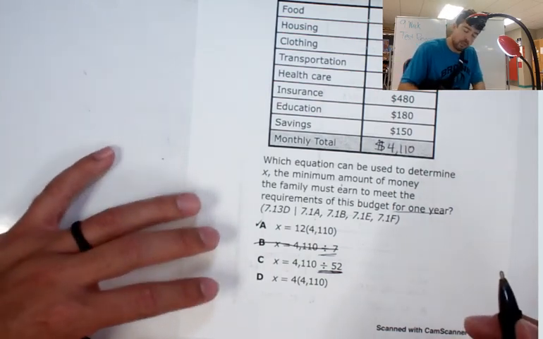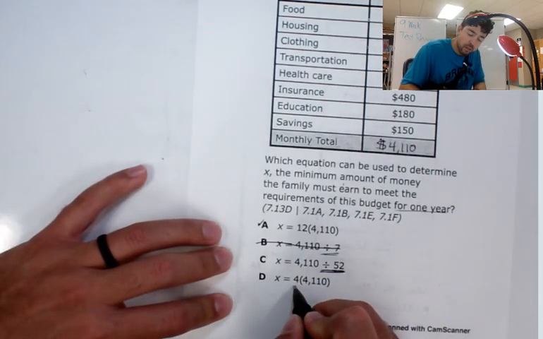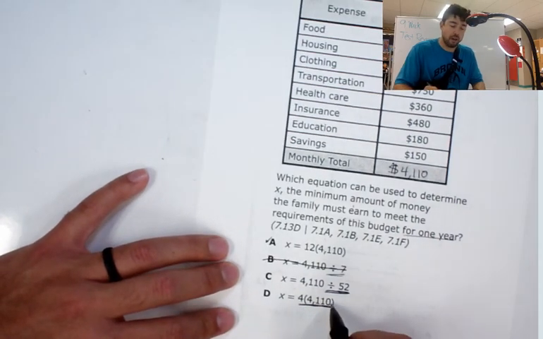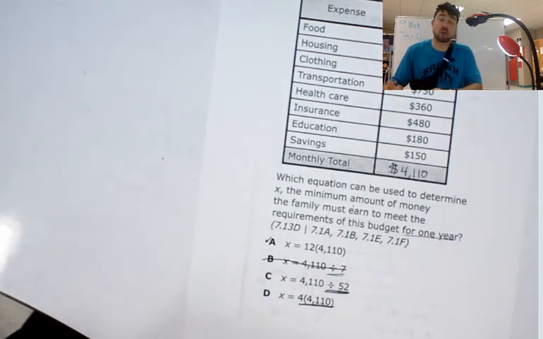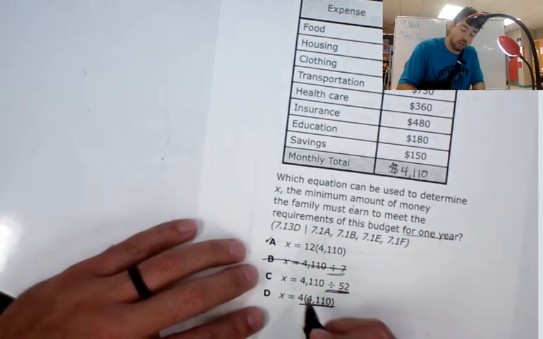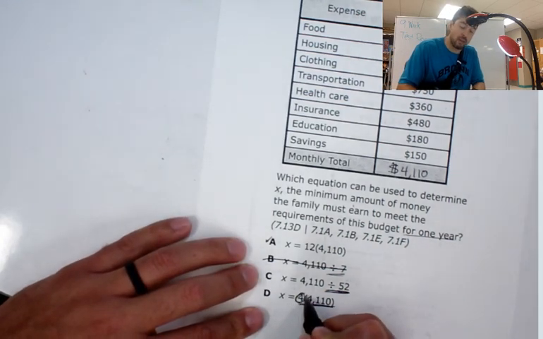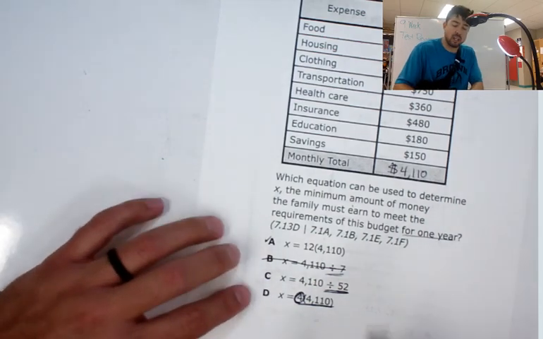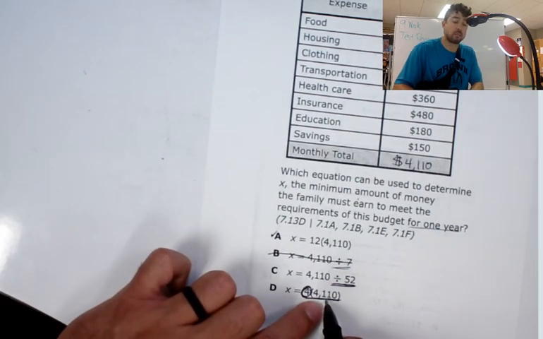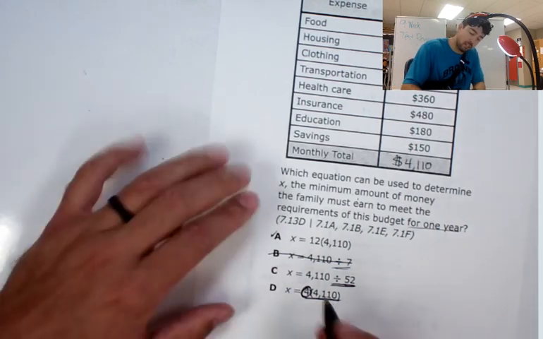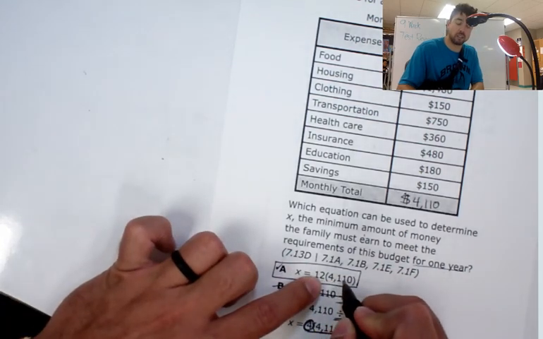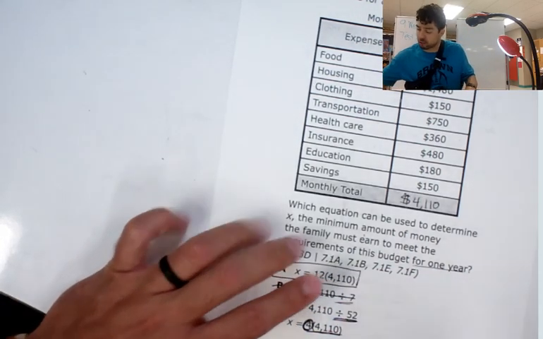And then they multiplied 4 times 4,110. What they're trying to trick you on there is, what do you think the 4 represents here? 4 weeks in a month. Is this the weekly budget? No. It's the monthly budget. So don't be fooled by that. So the answer should have been A. 12 months times $4,110 a month would give you how much you're making for the year.